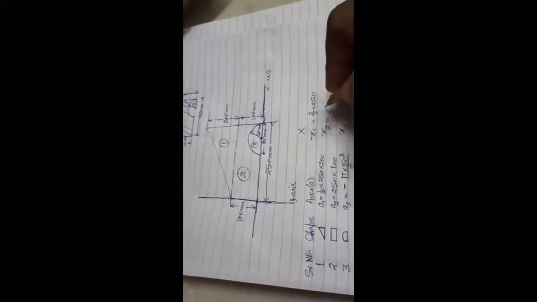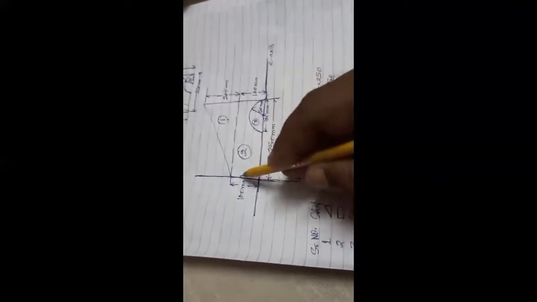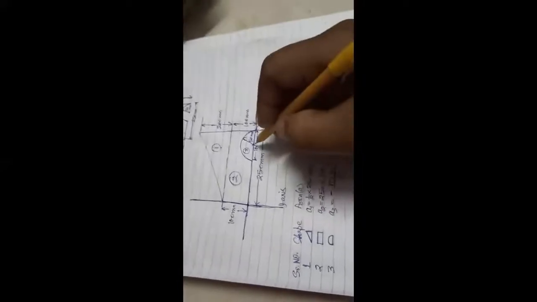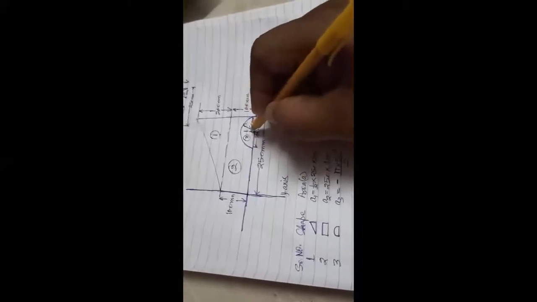Now for x2, x2 is the rectangle. So it will be at 250 divided by 2, because the side is 250 and the distance is half of it from here. Now for the semicircle, the centroid will be at this line.